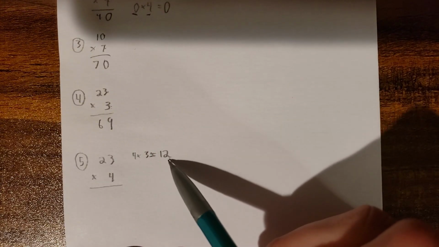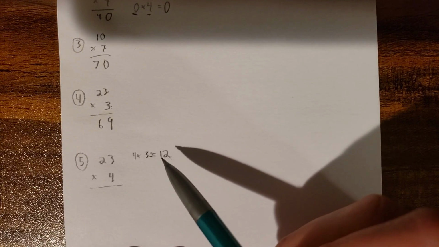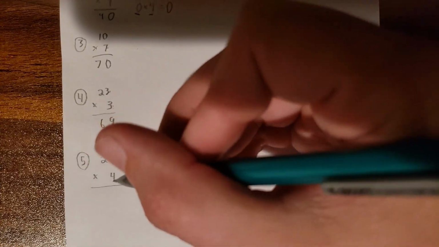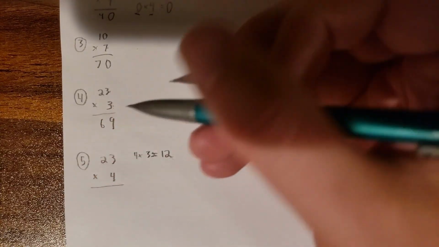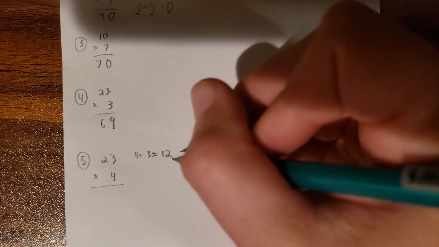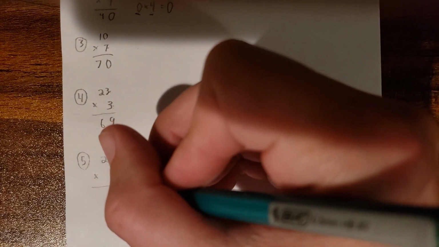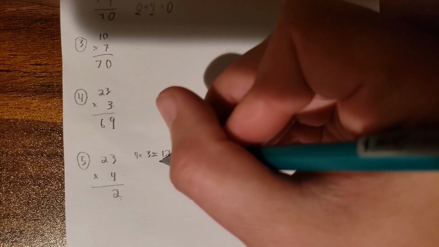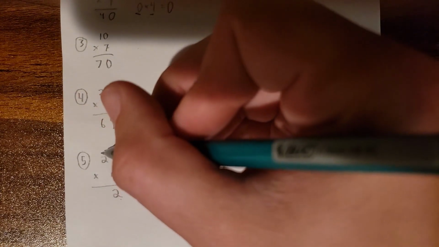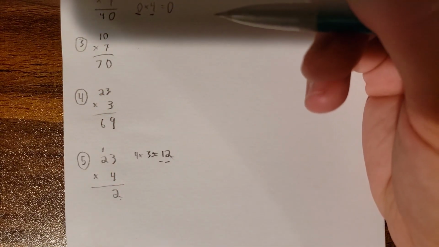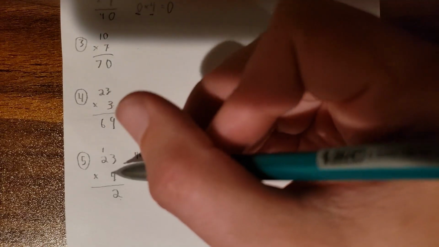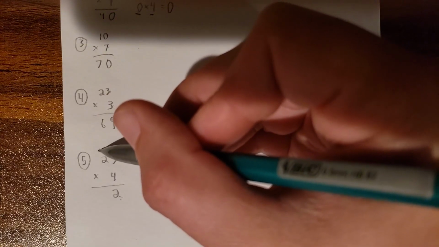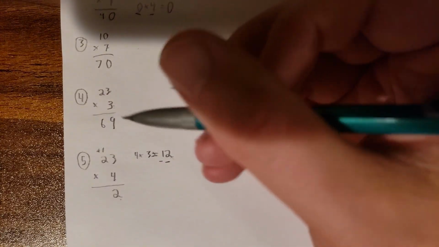Now, what we're going to do with this 12 is kind of like what you do with addition. Whenever you're adding numbers in a similar format, you'll put your first digit of your answer down here in your ones place. Then you'll put your second digit of your answer up here to be added in later. So with that in place, this is a little +1 to our next answer.